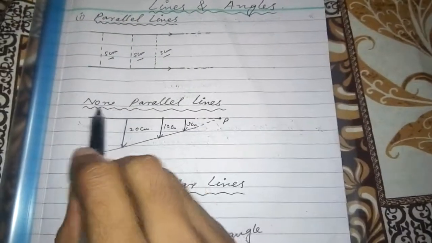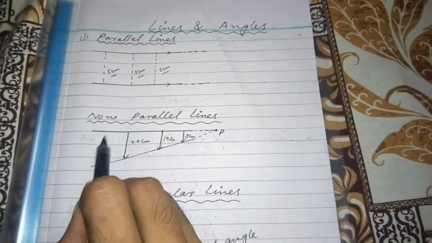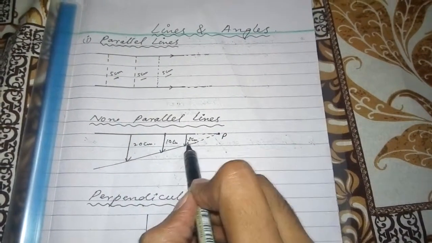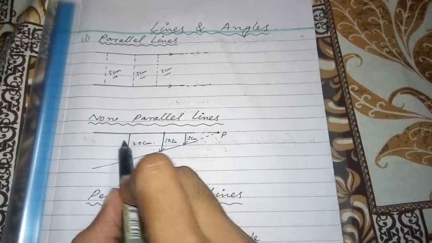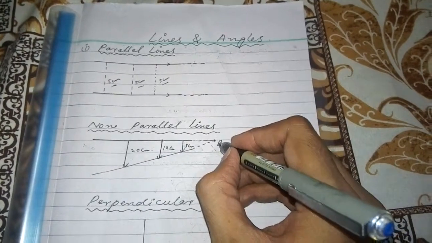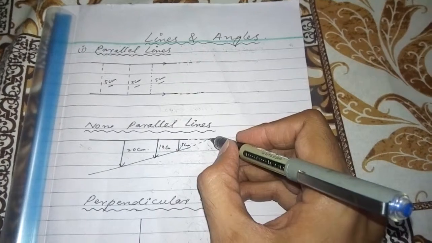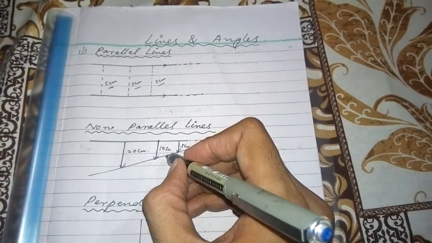What are the non-parallel lines? The non-parallel lines, the two or more than two lines having different spaces between them, or you can say they meet each other at the point P. So the point P is known as the intersecting point of these two lines.